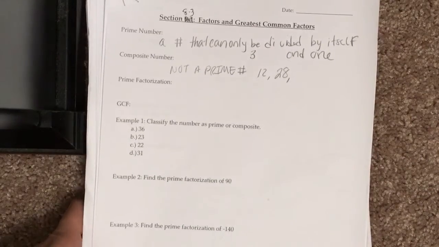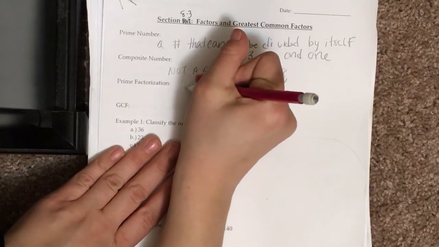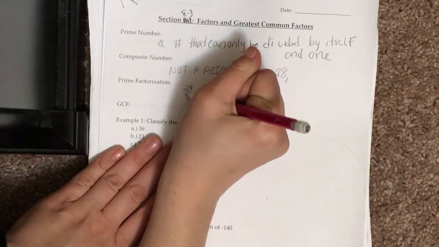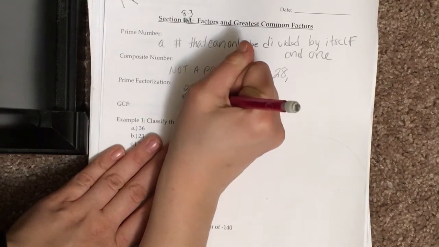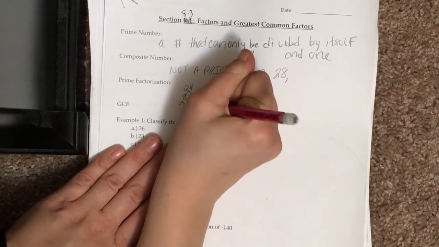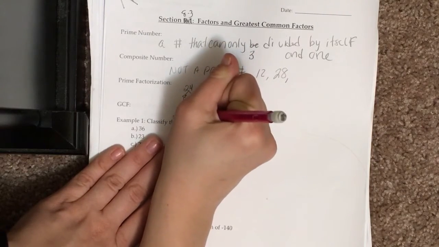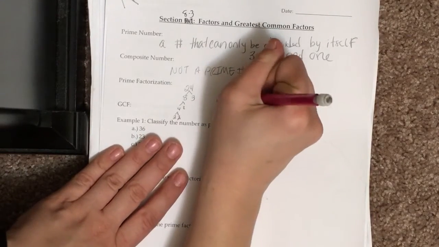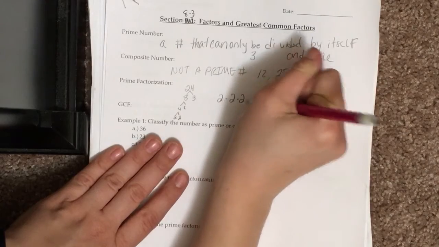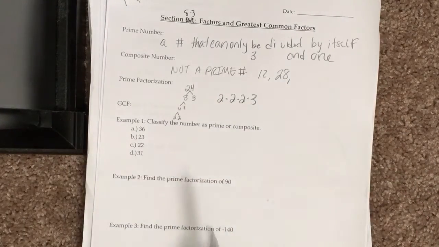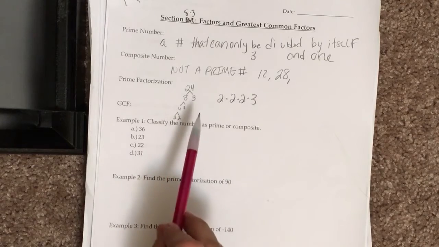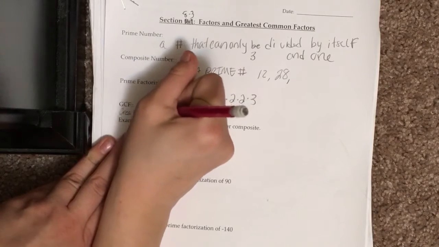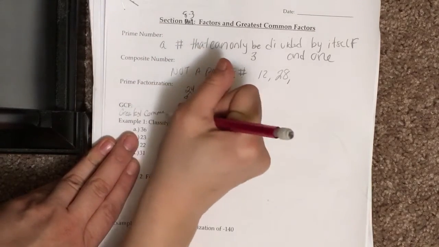Prime factorization, we have done this before, but if I took a number such as 24, I would start by factoring it out, and when I factor, I do the factor tree. So I would take 8 and 3, 4 and 2, 2 and 2, and my prime factorization would be all of these prime numbers on the end of my tree. That would be my prime factorization of 24. And hopefully we know that GCF is the greatest common factor.